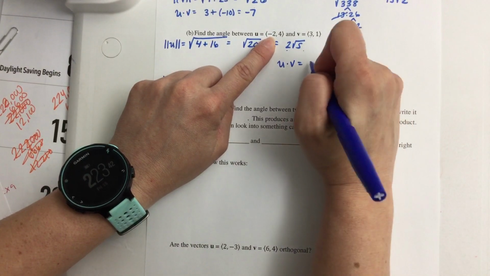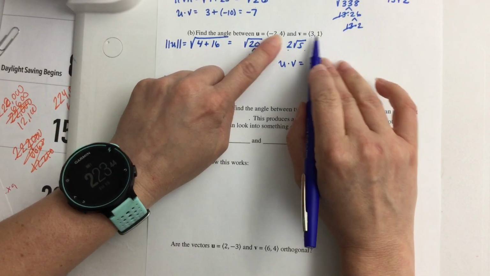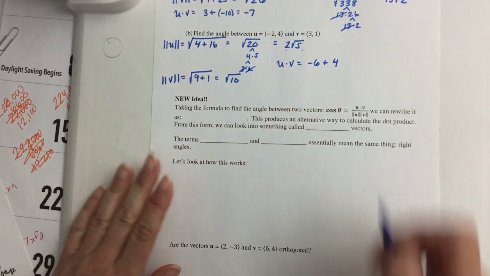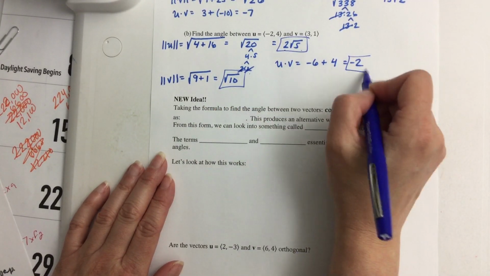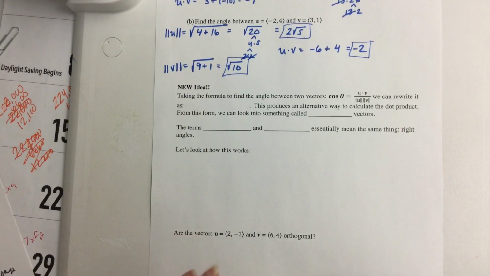You multiply the x's together, negative 6. Plus, you multiply the y's together, 4. So it's negative 2. So I have the two magnitudes, and I have the dot product. So I'm ready to go.